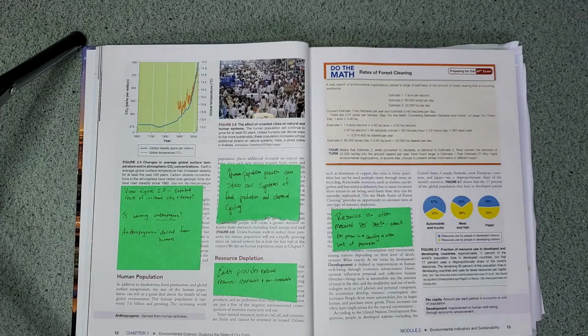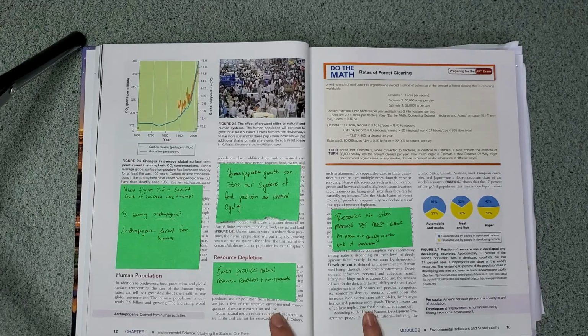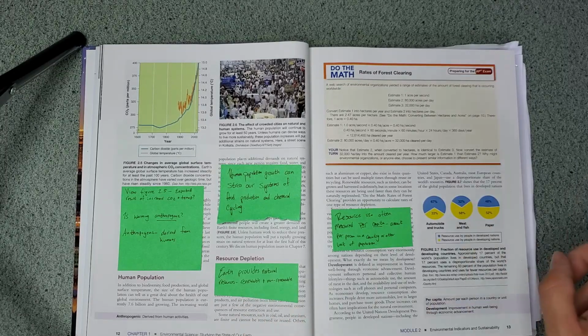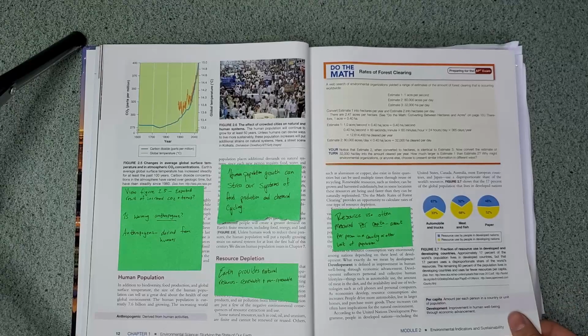We often measure resource use, like I said earlier, in per capita, which is the amount per person in a country or other unit of population. And so the real key here is that we can measure how many resources we're consuming and divide it by the total number of people and compare that to the amount that is produced to see how quickly we're depleting our resources.